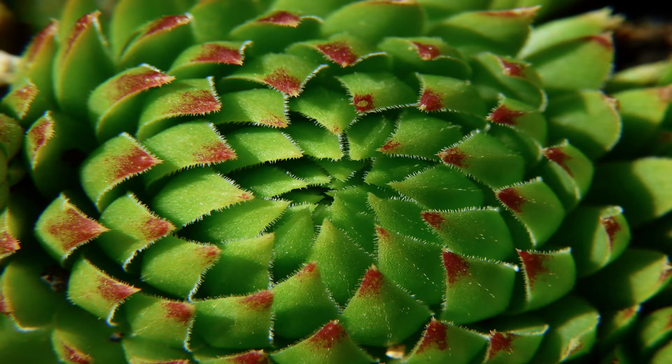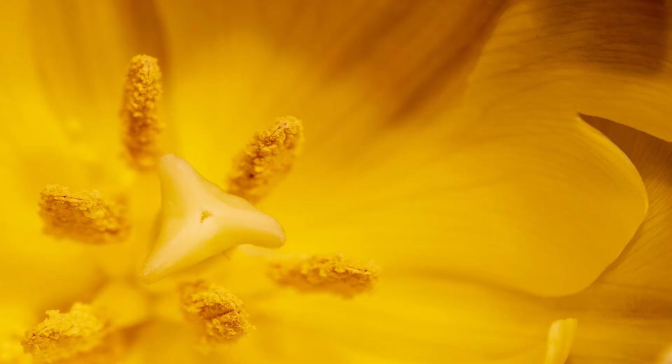Use creative lighting. Experiment with different lighting techniques to add drama and interest to your abstract macro images. You can use backlighting, side lighting, or experiment with shadows and highlights to create depth and dimension.